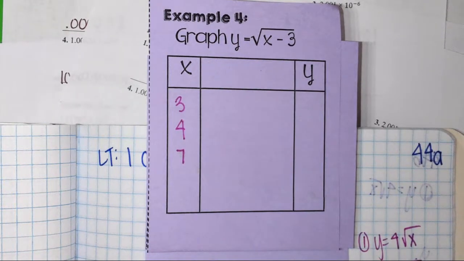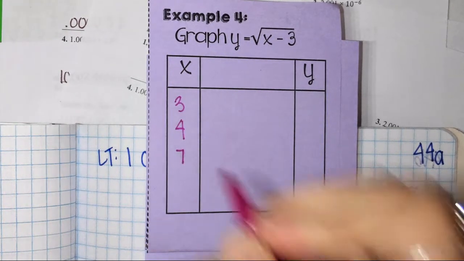Why would you get 12? Why would you say that? Because 9 plus 3. Yep.